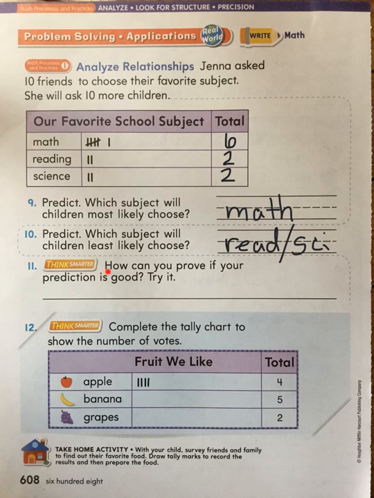Number 11. How can you prove if your prediction is good? Try it. How could we prove it? Well, we can say we're using the information up here. And to truly prove it, we would have to ask 10 more kids.